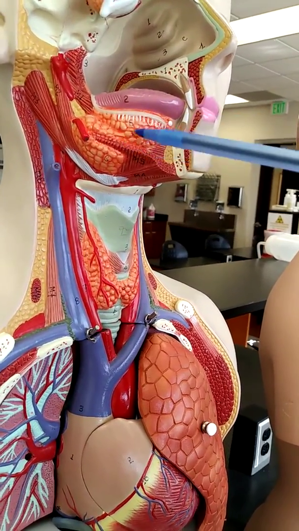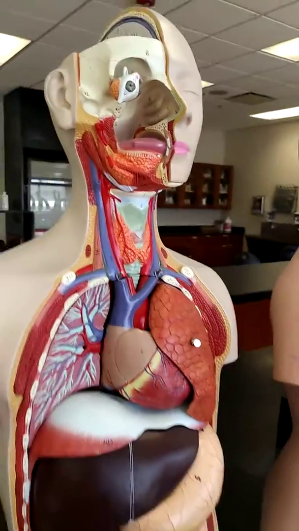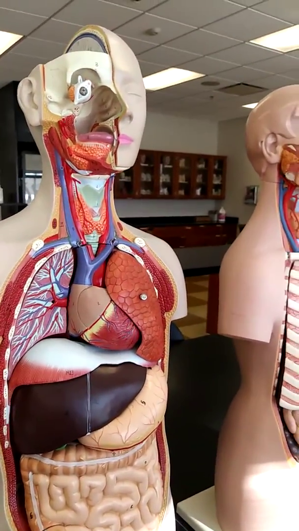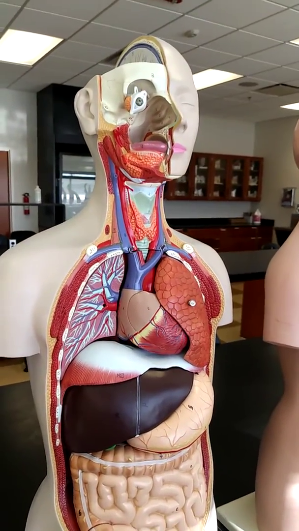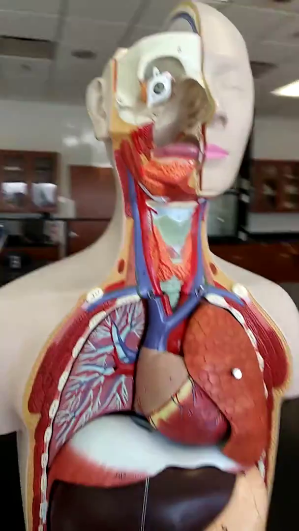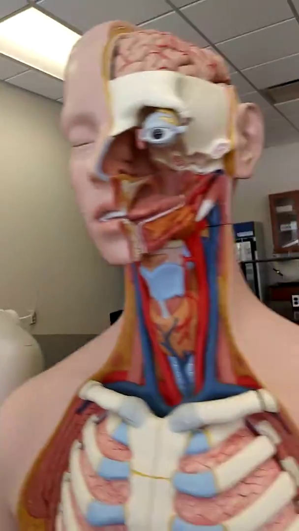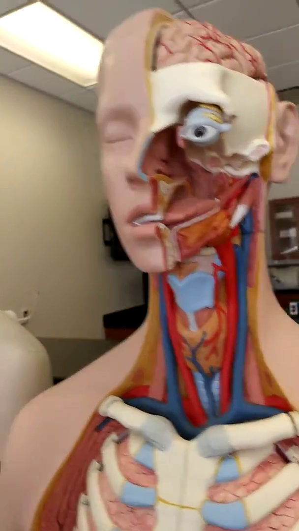Not only that, now we have two more glands. We have the submandibular and sublingual glands. Keep in mind that we have three pairs of glands within the oral cavity. So three on one side and three on the other side, as we see through here.